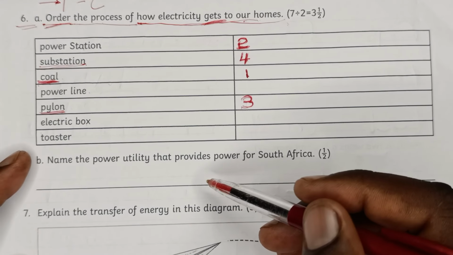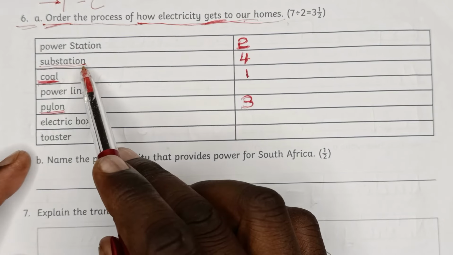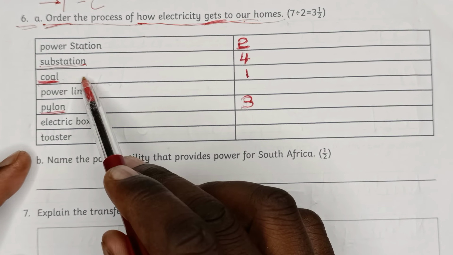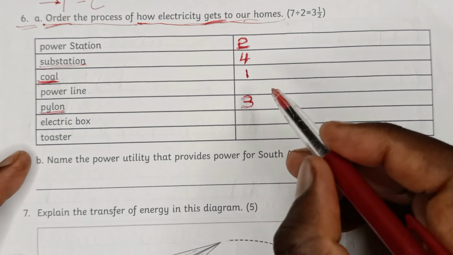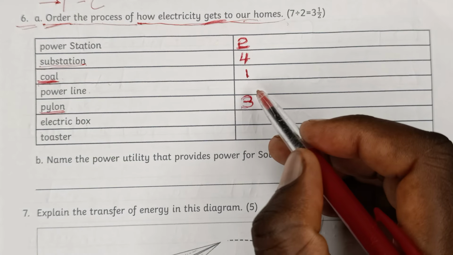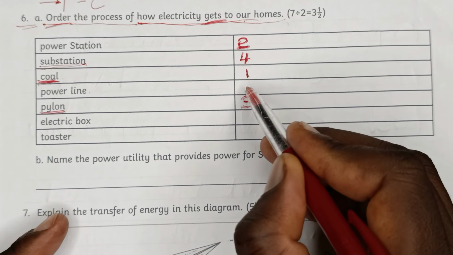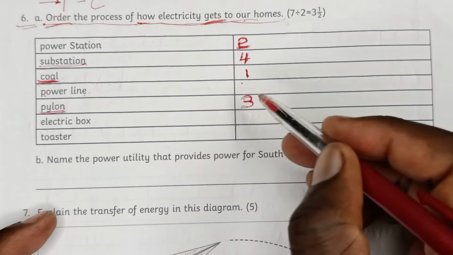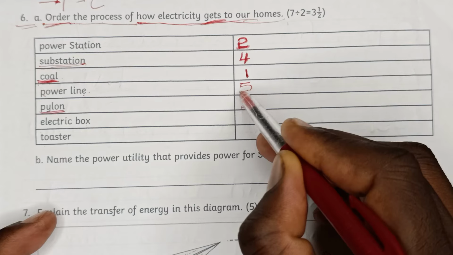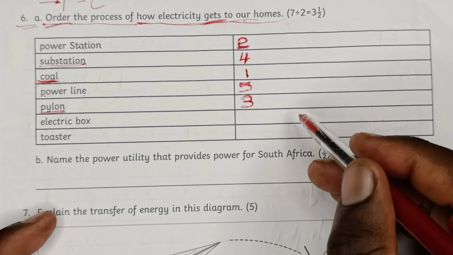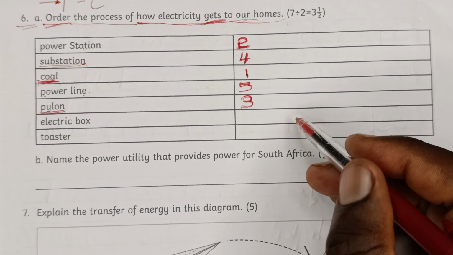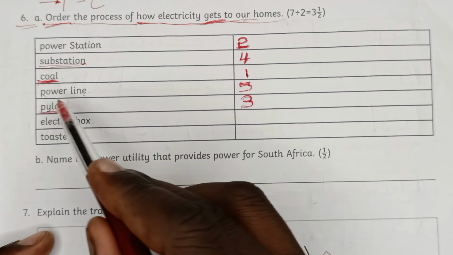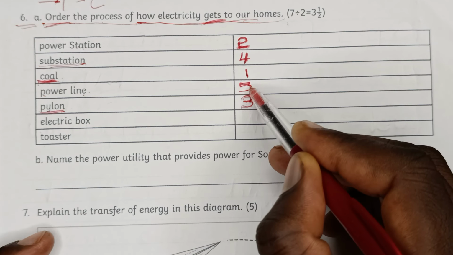So from the substation, where does our electricity go? From the substation, electricity is transferred again using the power lines. So this will be our number 5. Power lines, we all know the power lines. We have seen them transmitting electricity. So from the substations, electricity goes to the power lines.